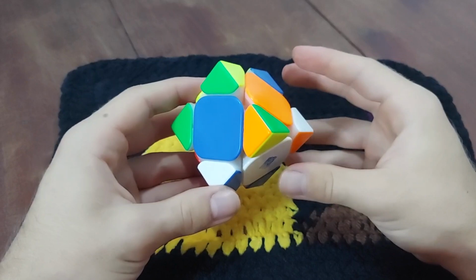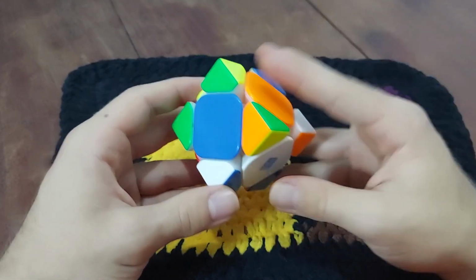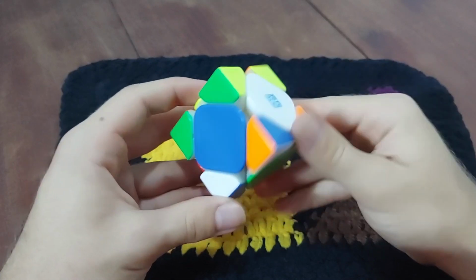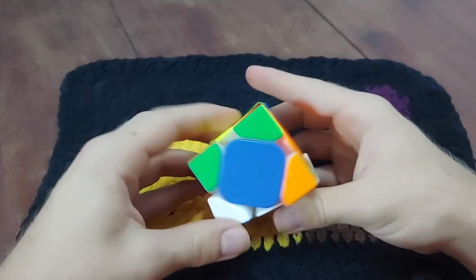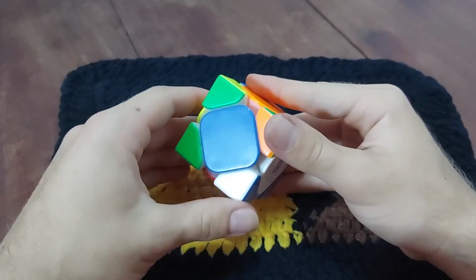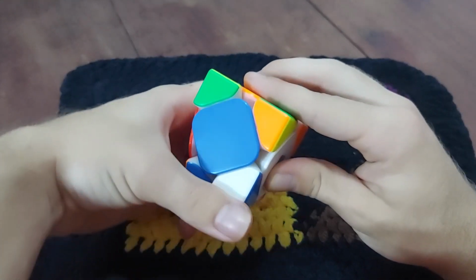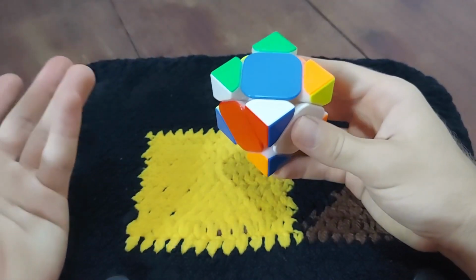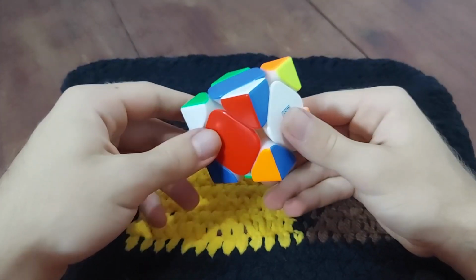So this is how we're going to hold it. And what this does is it effectively gives us a 3x3. So you have the R, the L, the U, the D, the F, and the B. You will not need to use D or B. The rest you will probably need to use.